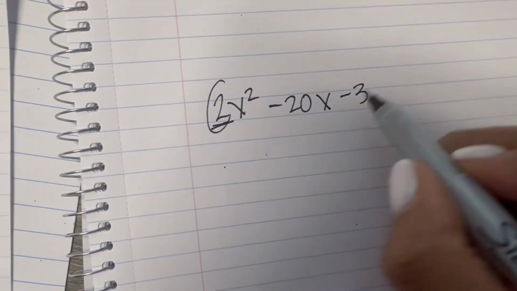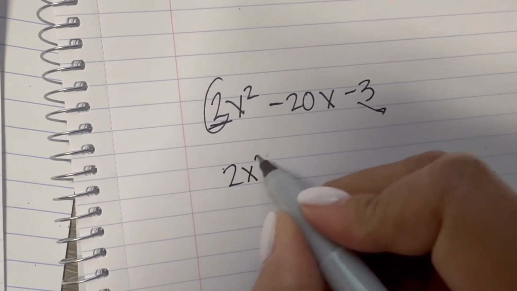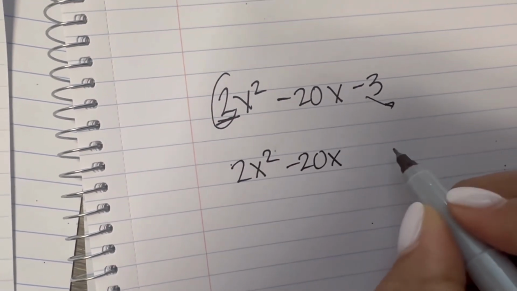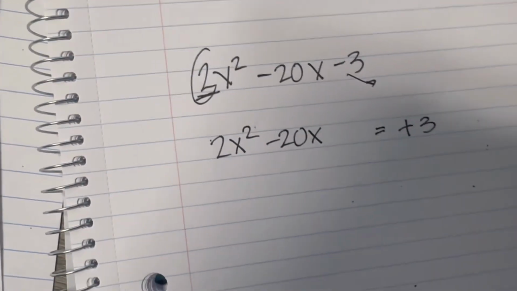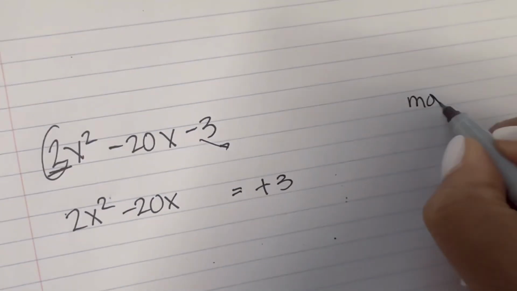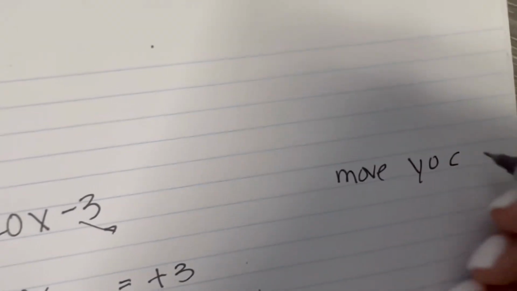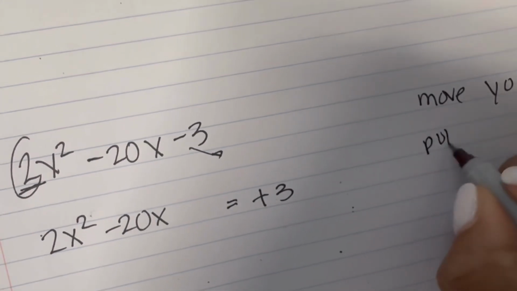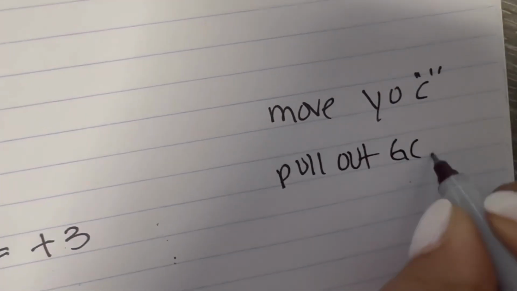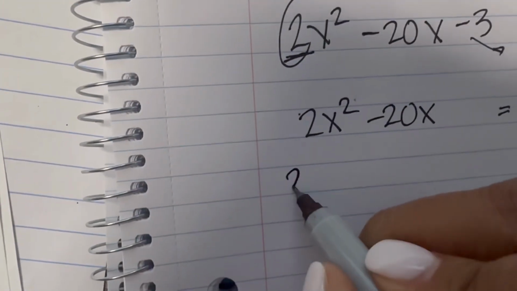So first step's the same. Move your c. Leave space, so add 3 on the other side. Don't draw your boxes just yet. Make sure to pull out your GCF first.